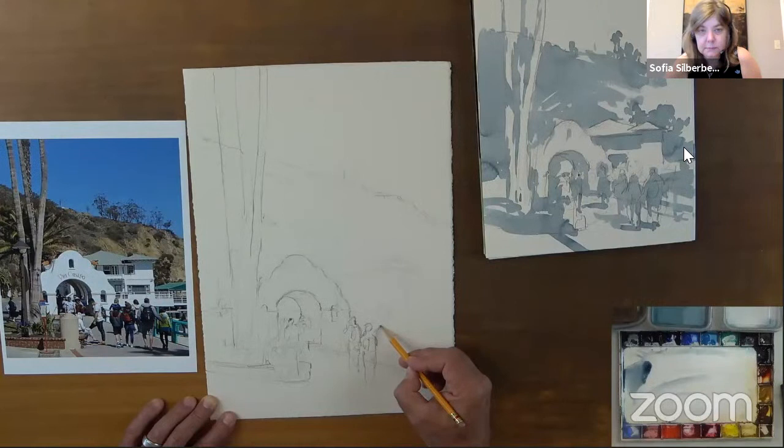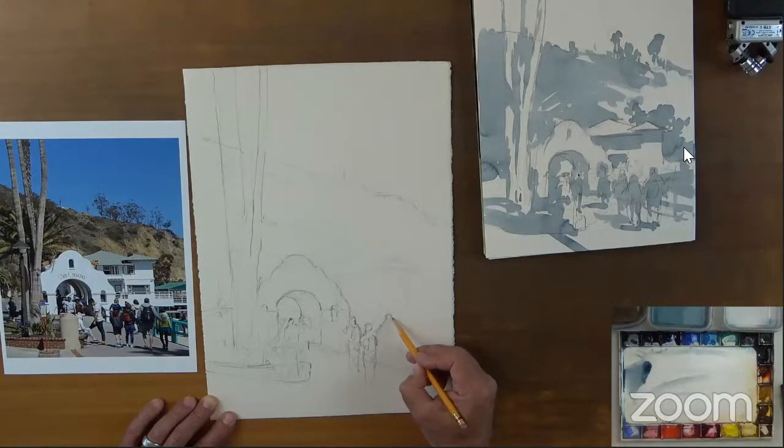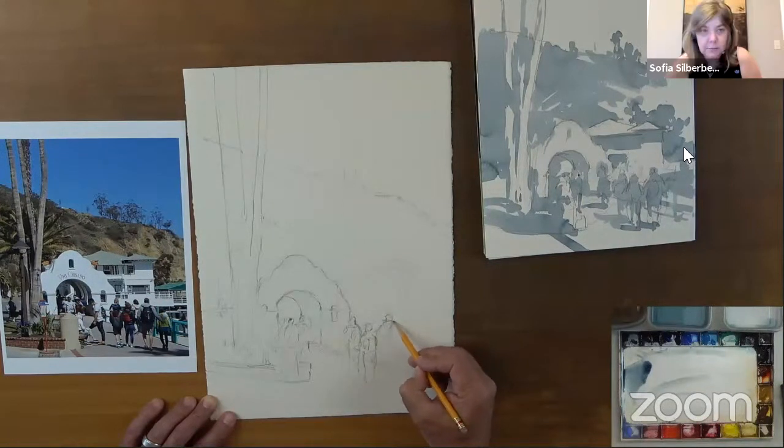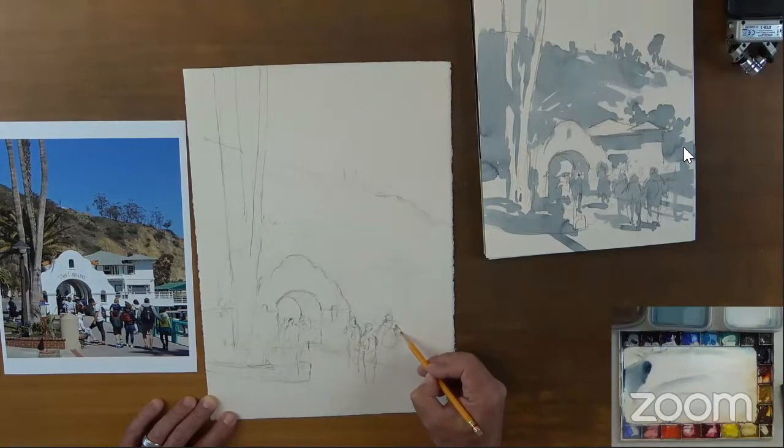And I want this guy in here, a taller guy.